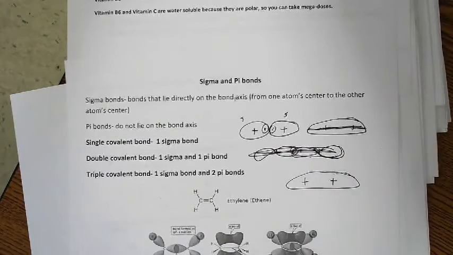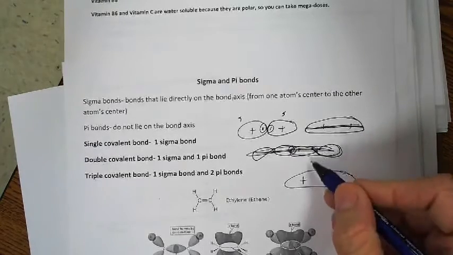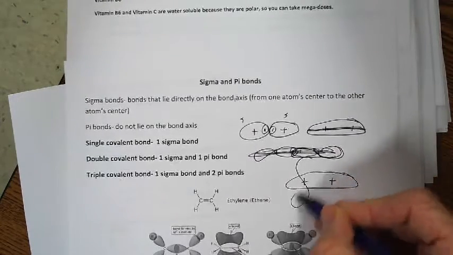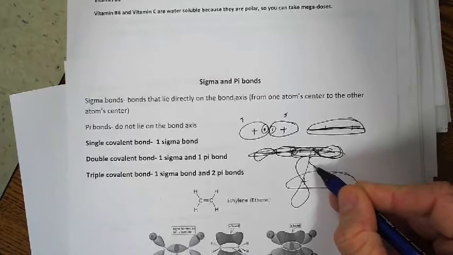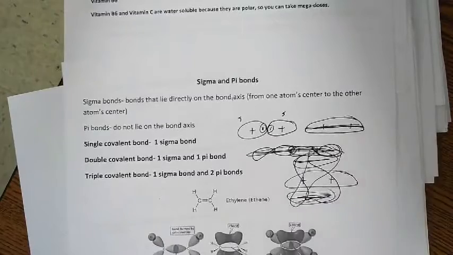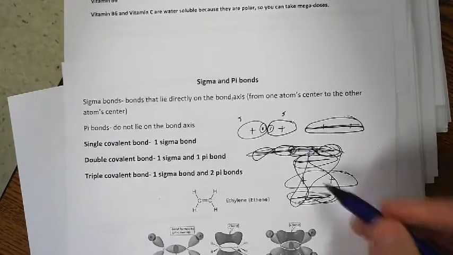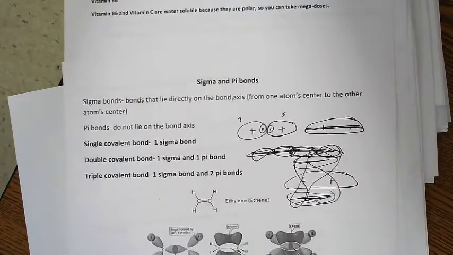So what happens is you have overlapping p orbitals, but instead of them overlapping end to end in the same space, they're overlapping like this. And I need to show, well, I should have drawn them bigger so that they would actually overlap right here and here. But that's what a pi bond is: the electrons are being shared and they're not on the bond axis, they're perpendicular to it, or above and below it.